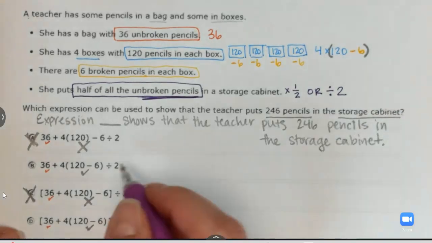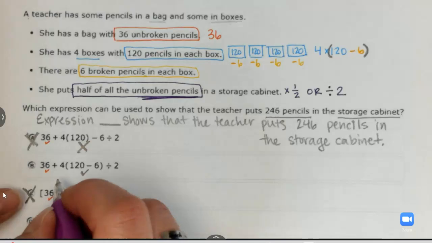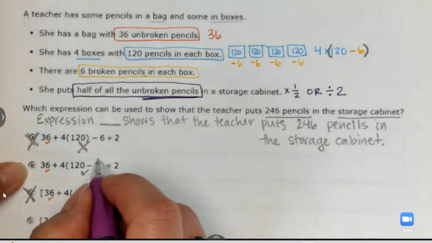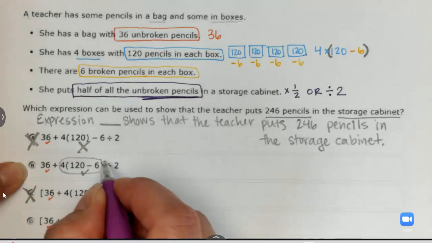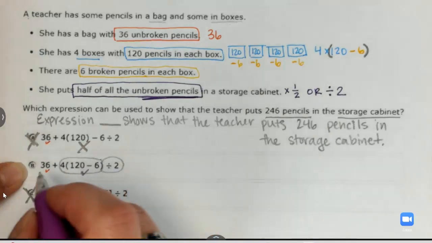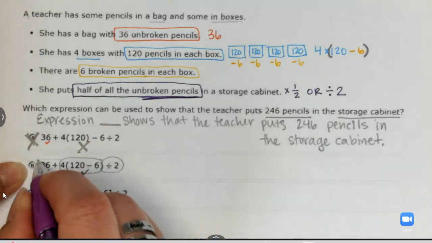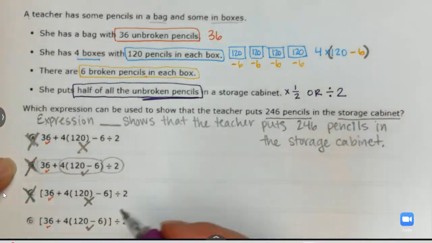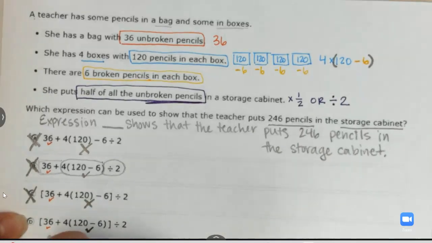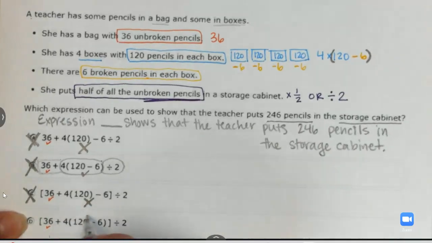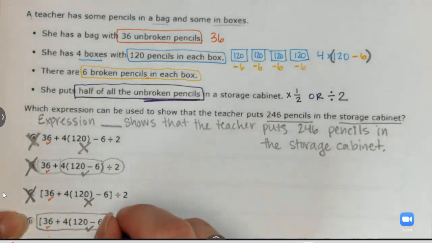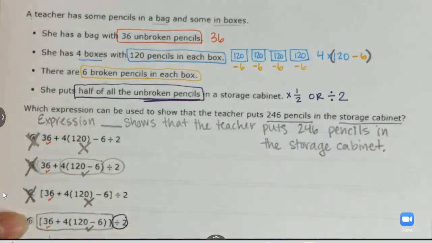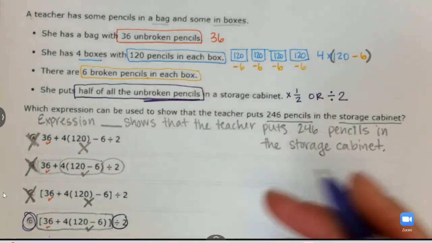So let's look at our answer options. If I look at answer option B and follow my order of operations, this math would be happening, and then we would divide by 2 before we include the 36 unbroken pencils, so that is not correct. I need to determine the unbroken pencils first, and that is going to be this grouping right here, and then I'll take half of the unbroken pencils and put them in a cabinet. Answer option D.